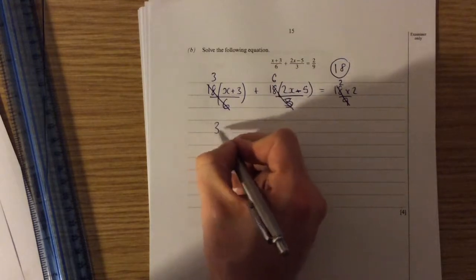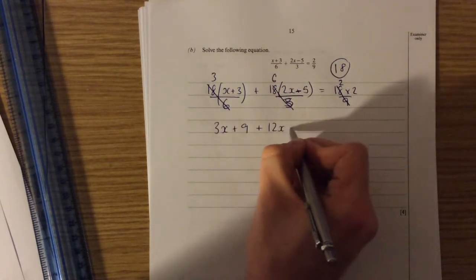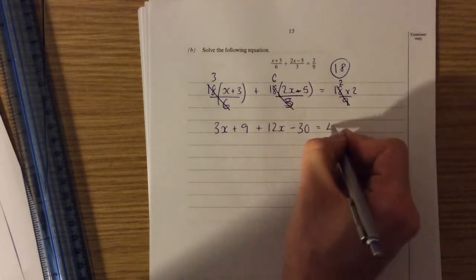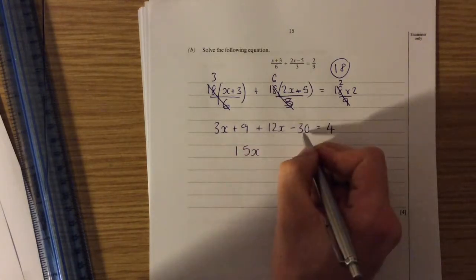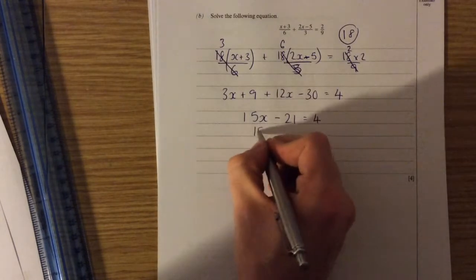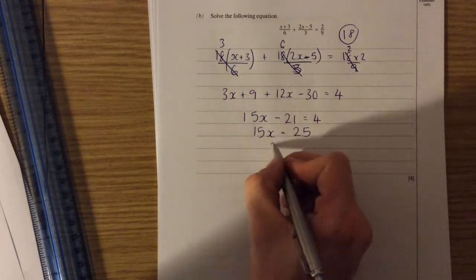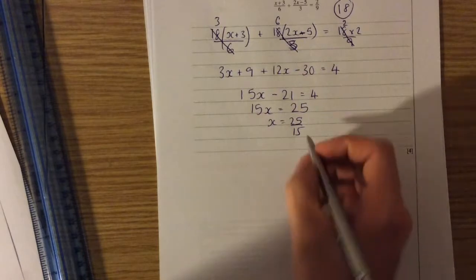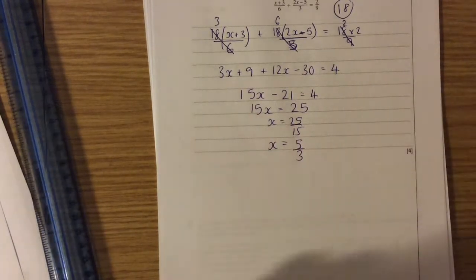I'm now left with, by expanding the brackets, 3x plus 9 plus 12x minus, because this is minus 5 times 6, minus 30 equals 4. 3x plus 12x is 15x. 9 minus 30 is minus 21, is equal to 4. So 15x is equal to 25, taking this over and adding it. So x is equal to 25 divided by 15, which can be left as that, or you can simplify it slightly by dividing by 5 to 5 over 3.